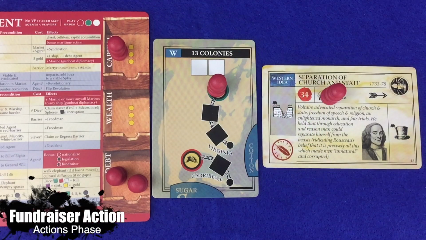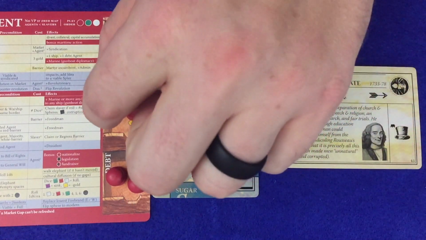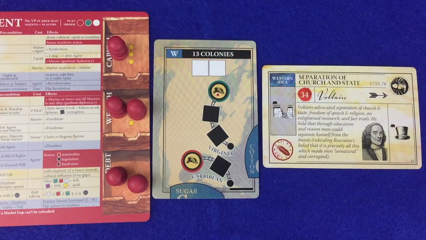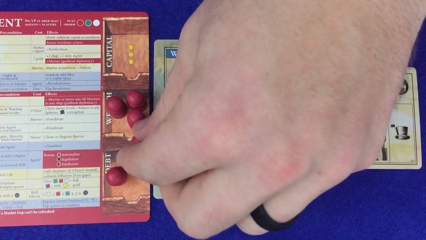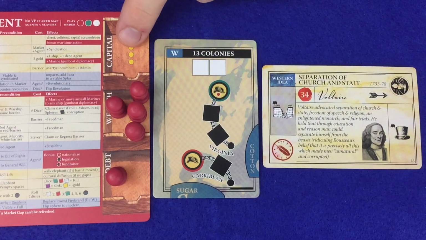The Fundraiser Action is a 3-step process which improves the player's capital on her finance board. First, the player may freely return any number of agents of their color in play to the wealth box. These could be from syndication, revolutions, marines, or admin. This is called divesting. Second, if the player has agents in both debt and capital, the player spends 1 capital agent into wealth for each debt agent raised out of debt. The player does this until they have no agents in either capital or debt.